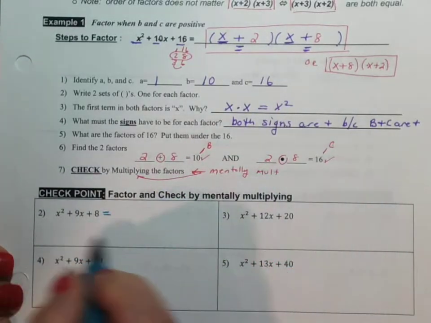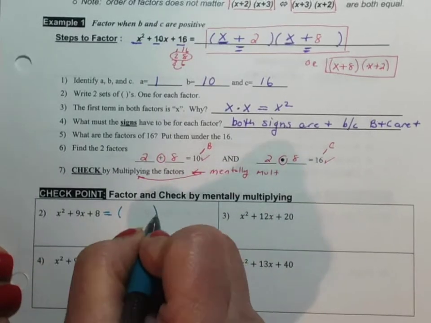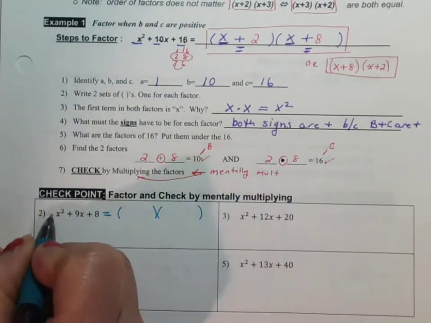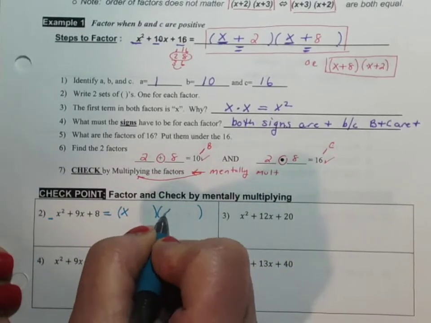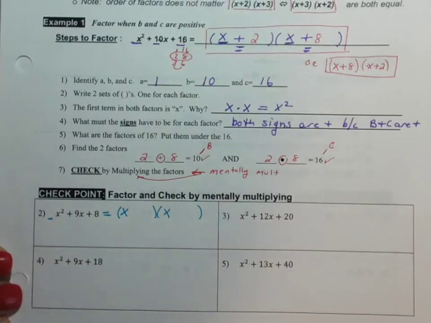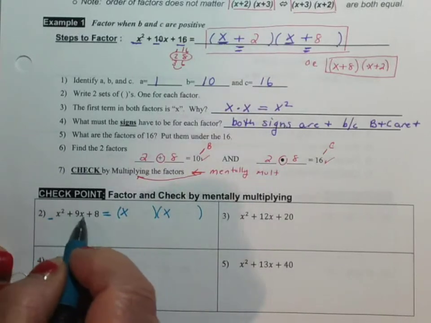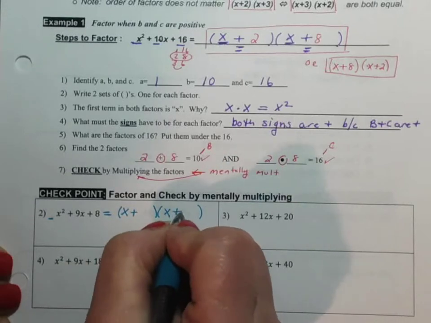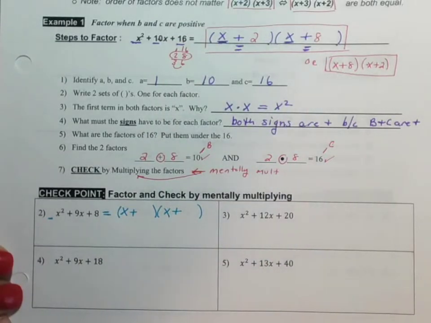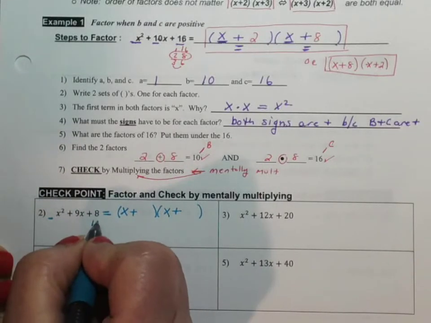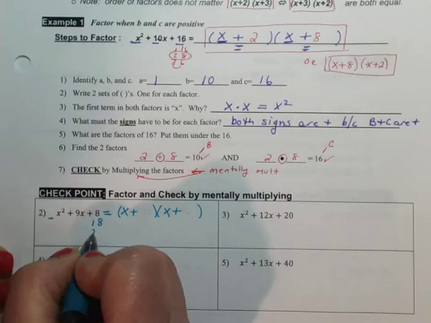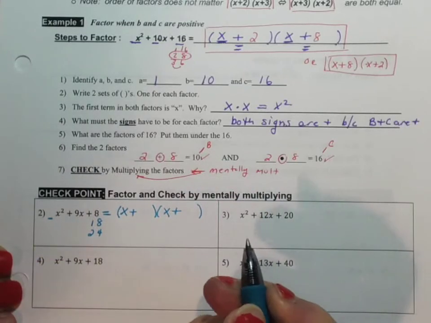So the first thing we're always going to do is set up our two sets of parentheses. Since the leading coefficient is 1, I know I have to have x times x. My signs are positive, so I have to have positive and positive. So my possible factors of 8 are 1 and 8 and 2 and 4.